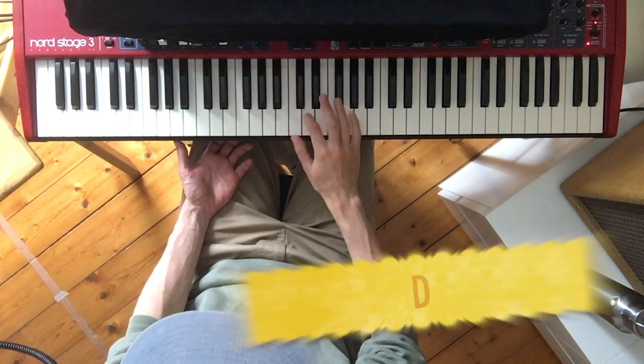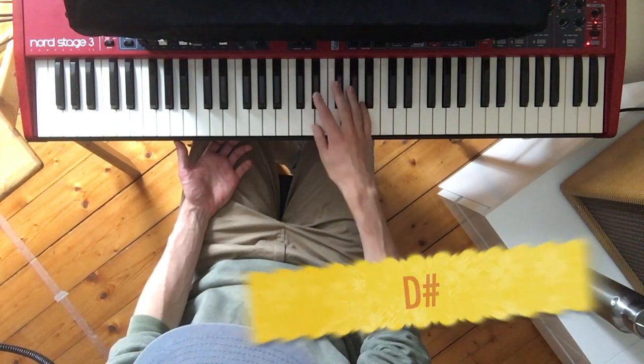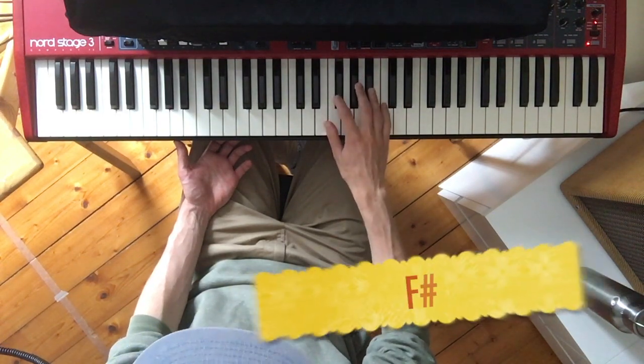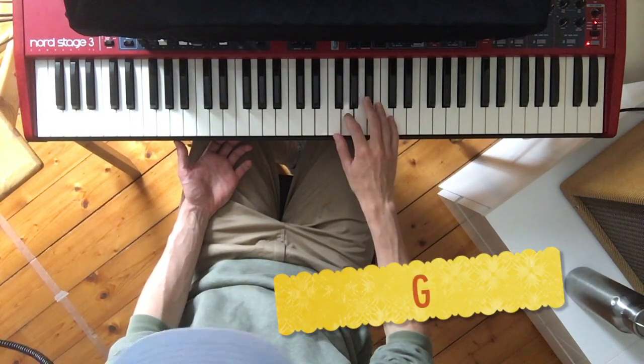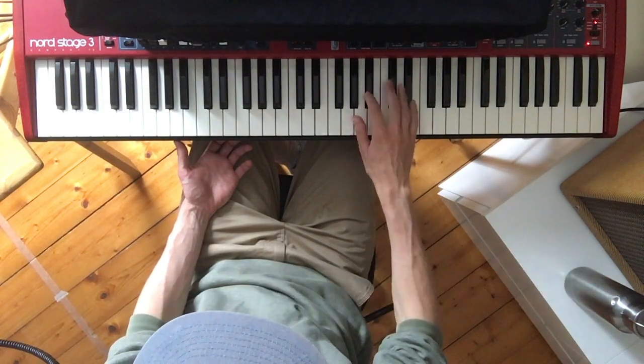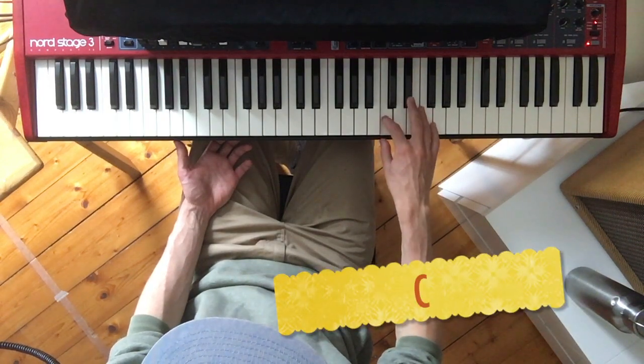Then we go to D. Then we go to D sharp. Then we have E, F, F sharp, G, G sharp, A, A sharp, B, and C.